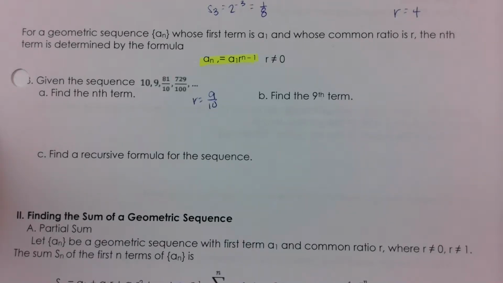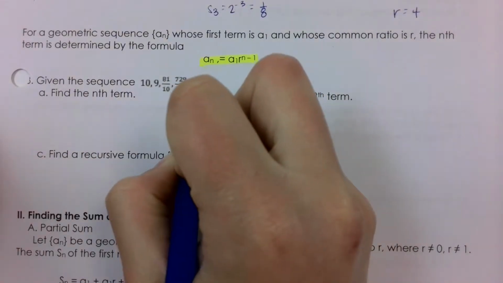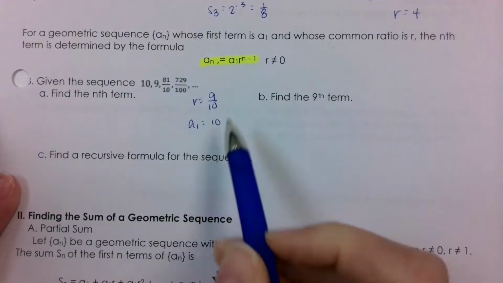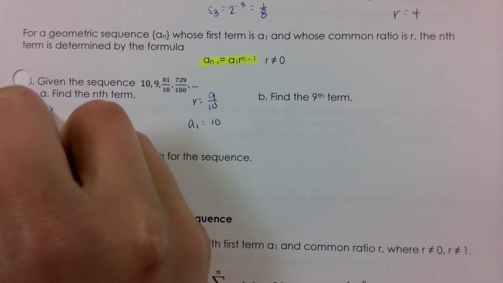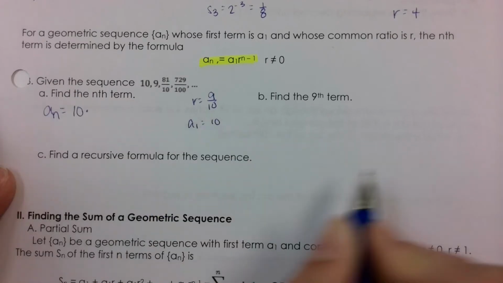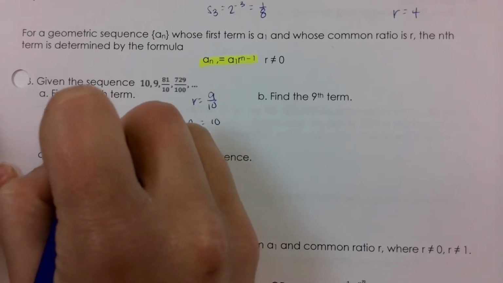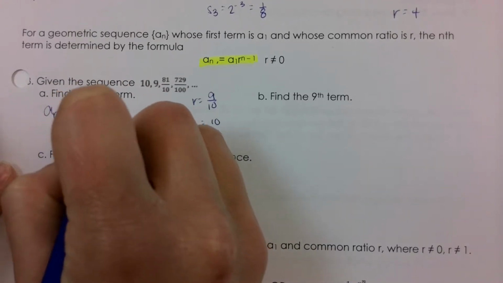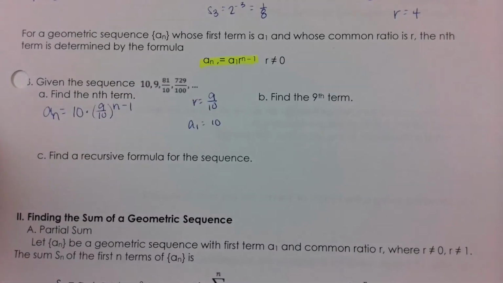Do we know what our A sub 1 is? It was 10. That's where we started. So that's all we need to go ahead and plug into our formula. So we'll say A sub n equals your first term, which was 10, times 9 over 10, that was our R value, to the n minus 1. And that's it. Is that okay? Questions?